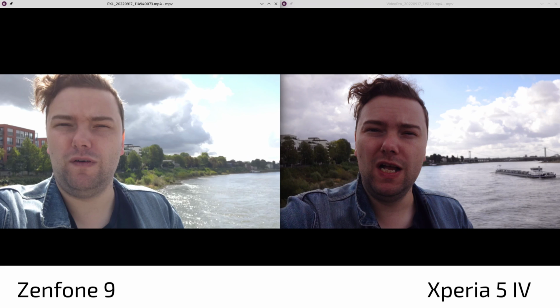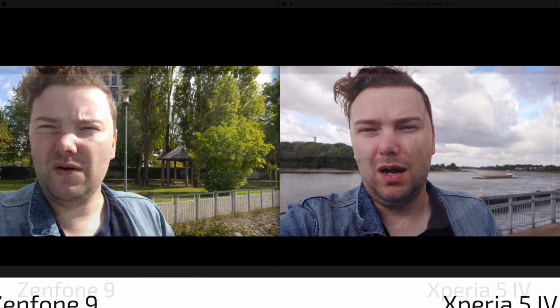But overall my face is a bit more yellowish, where it is a little bit less yellowish on the 5 Mark IV. But they're very, very close in terms of stabilization and bokeh, because they use almost the same sensor size here, and also the same kind of distance. The autofocus on the Zenfone 9 is not really making any big change or anything better than the Xperia 5 Mark IV's fixed focus cam.